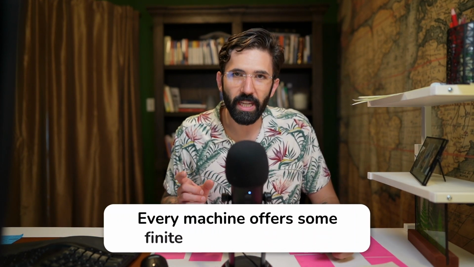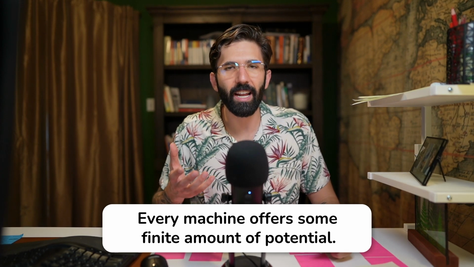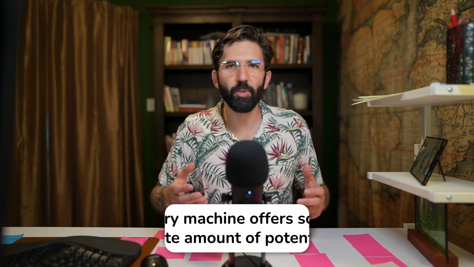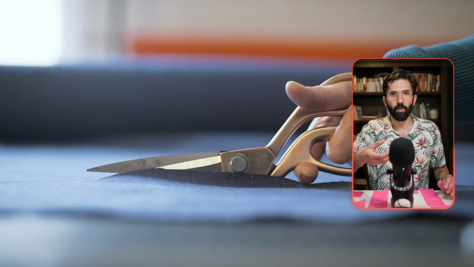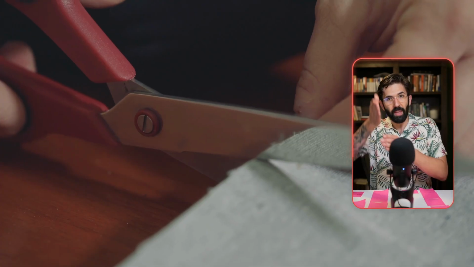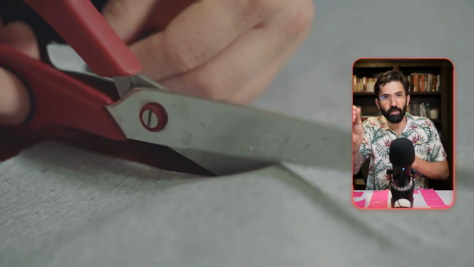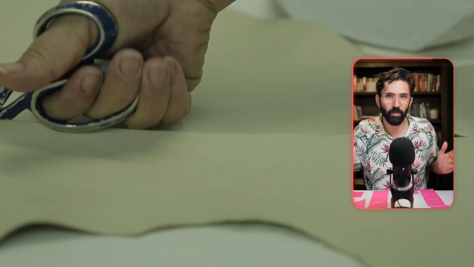It's not the only machine that we use. We're used to working with much more complex machines, but any machine is going to convert energy into useful work. Every machine is going to offer some finite amount of potential, and I mean potential to perform some function. For example, a pair of scissors is a couple of wedges connected by a fulcrum, and it converts the energy that I put into moving the handle into higher pressure along the edge of the blade that cuts through a piece of paper, for example. The potential offered by a pair of scissors is the ability to open and close in a certain range, to cut a certain length of paper or whatever else.